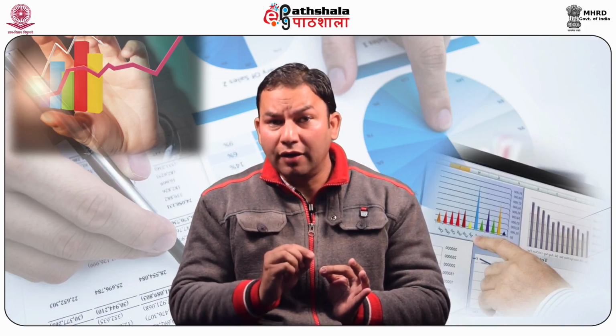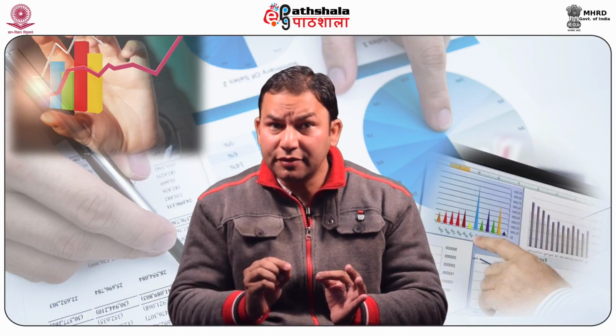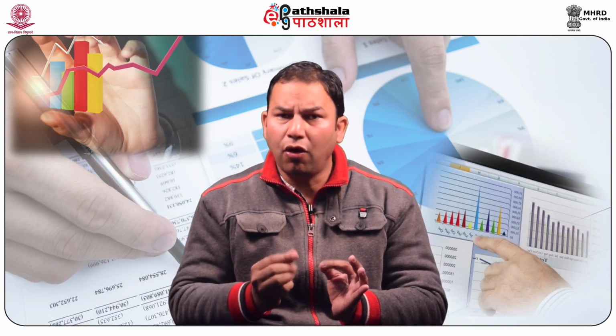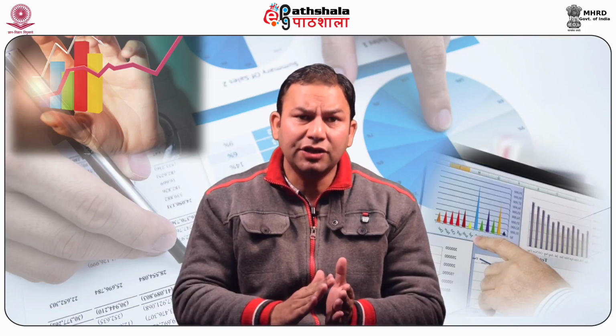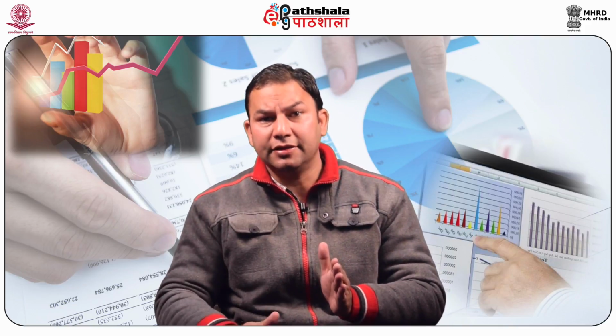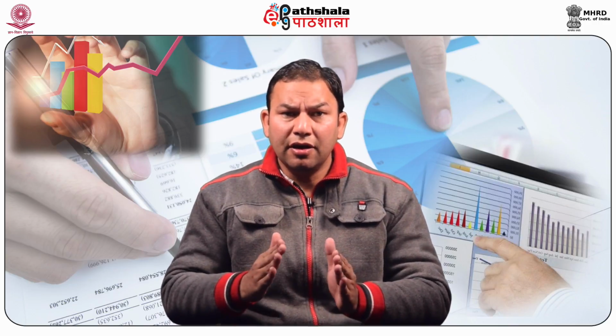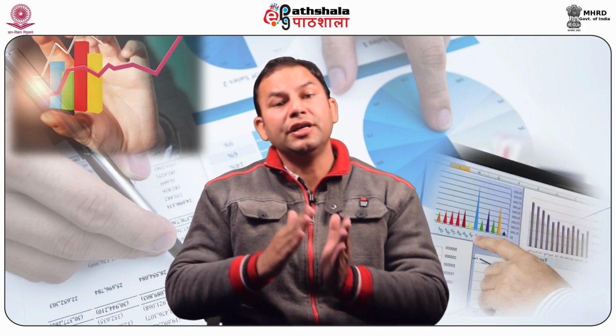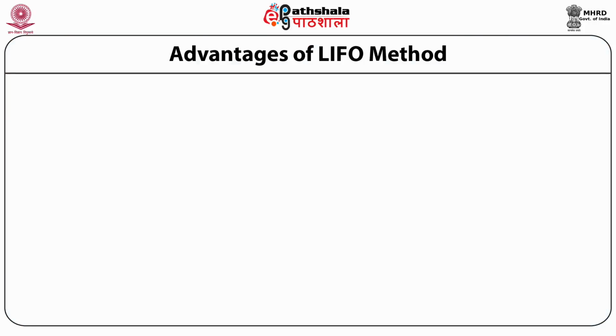In periods of rising prices, LIFO method gives more meaningful, true and fair view of balance sheet and a less realistic income statement. Whereas in periods of falling prices, LIFO method gives a less meaningful balance sheet but more realistic income statement.